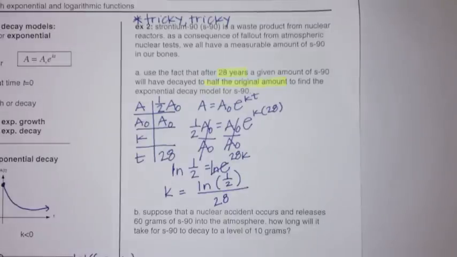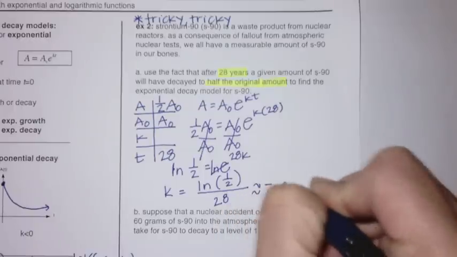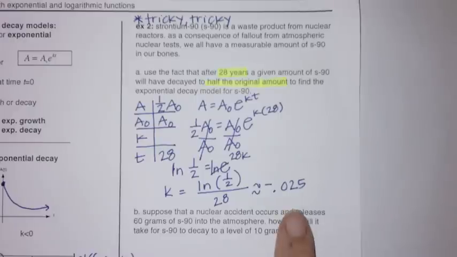Okay, now I'm going to pause just for a second before we finish this problem. Actually, we can plug it into our calculator and we're going to get negative 0.025. I do want to say it is negative because it's decay. So the other one, the population was increasing, so we saw a positive K value.